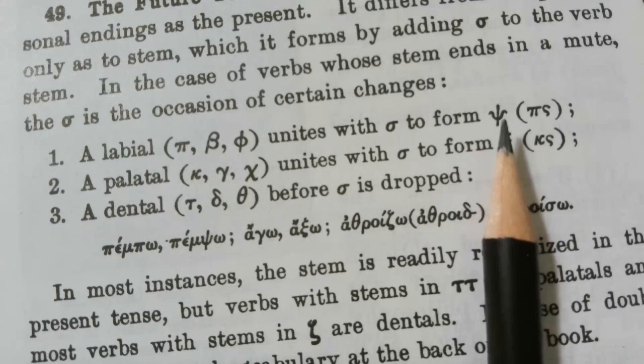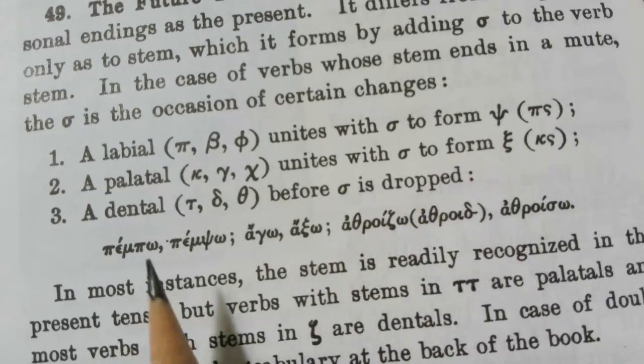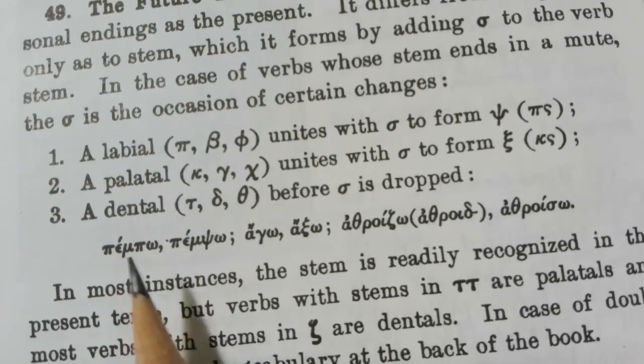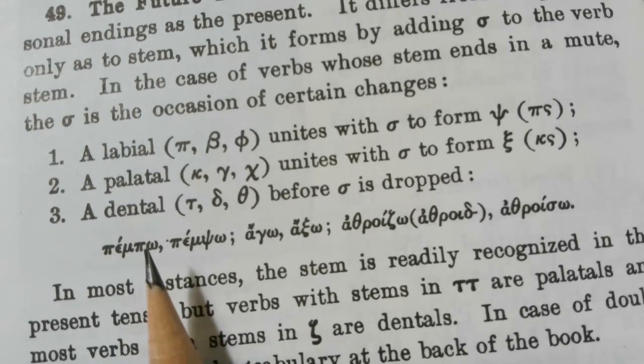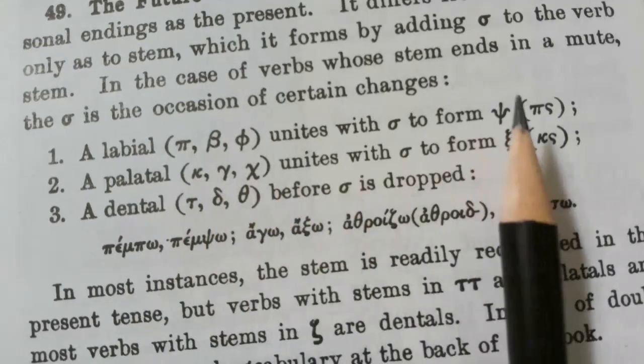The Greeks wrote a symbol for that sound. So when you have a pi, like pempo, pi epsilon mu pi, that's the root of this word. When you add that sigma after that last pi before you get the omega, it combines with the labial pi to give you psi.